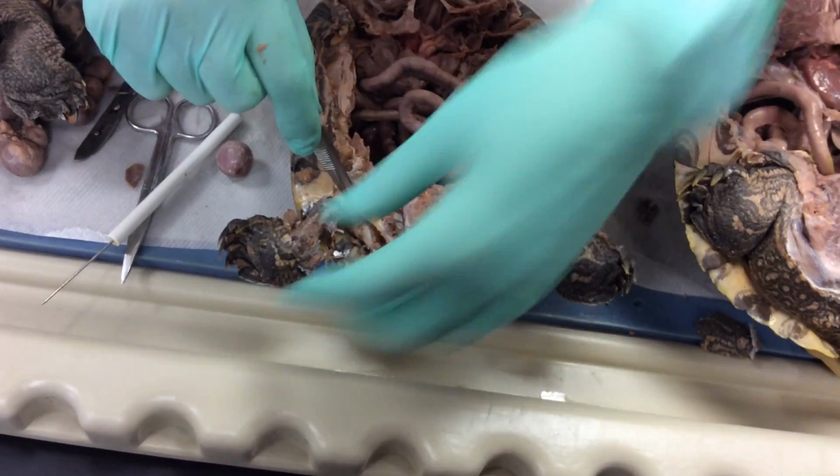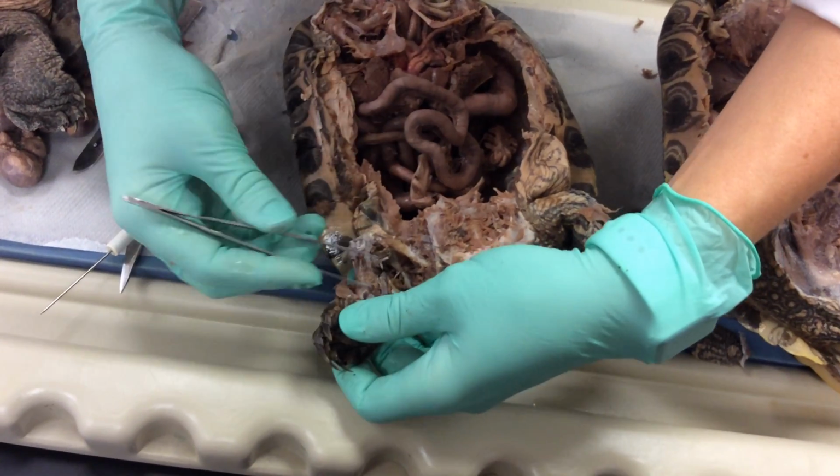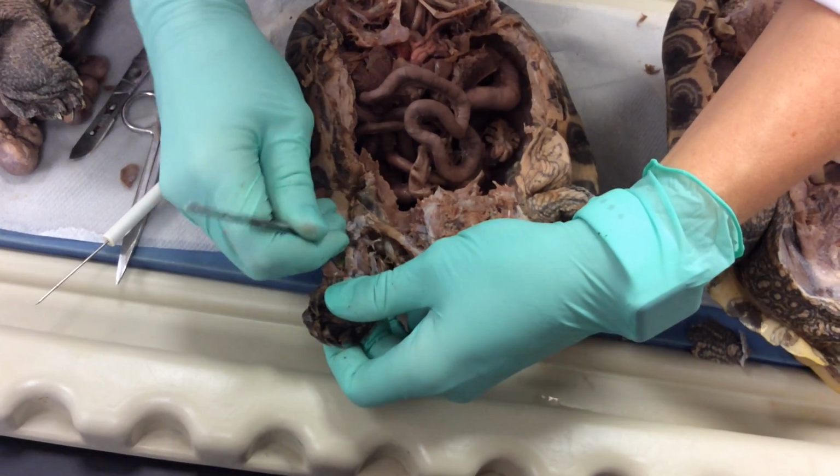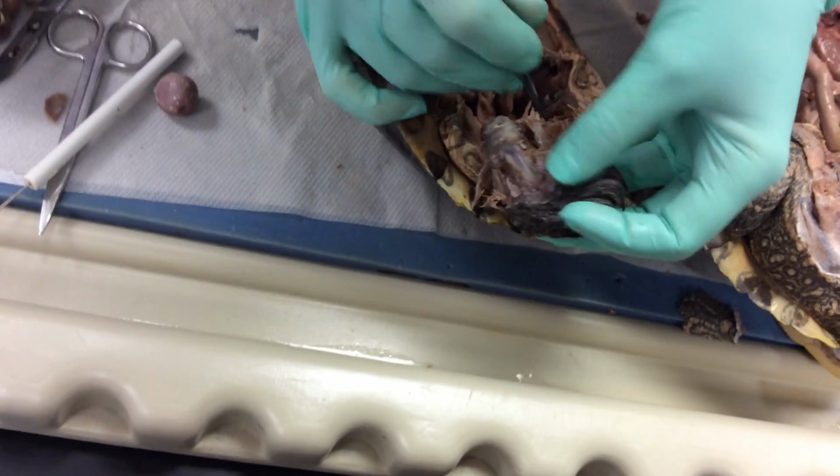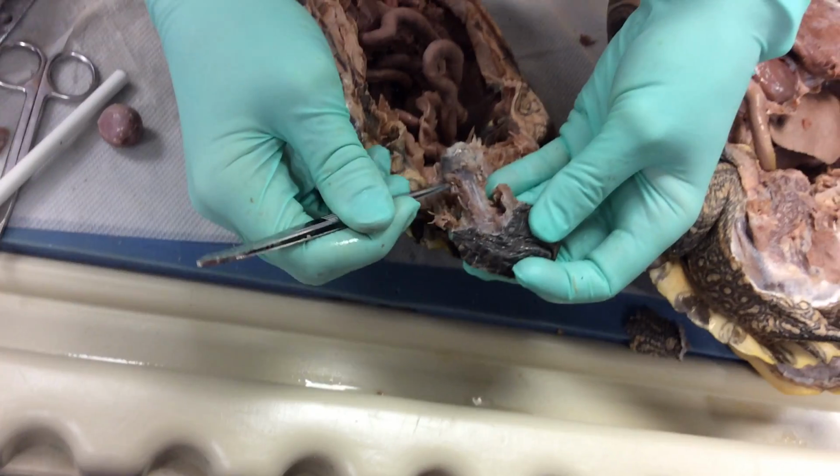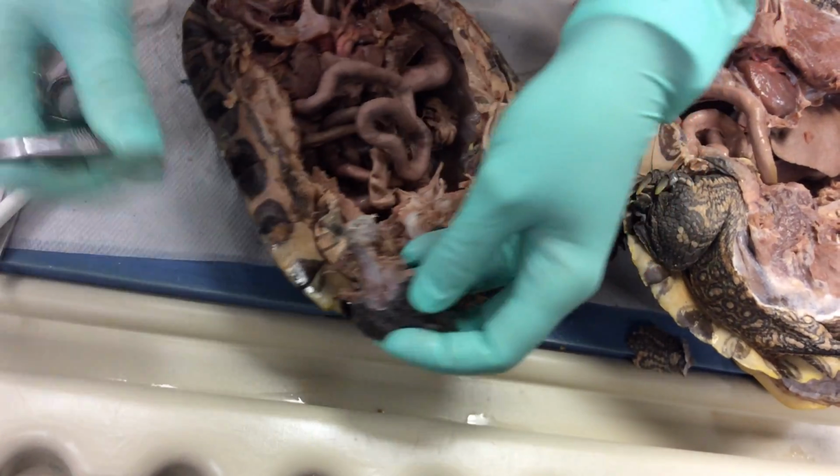This is the femur. And then down here, we're going to look at two bones called the tibia and the fibula. So the tibia is going to be the large bone that's going to be located here, and the fibula is going to be located right back here. And this is the dissection of the turtle.